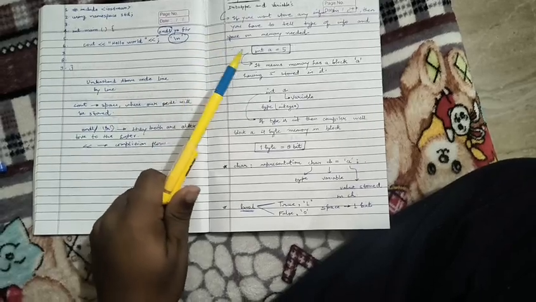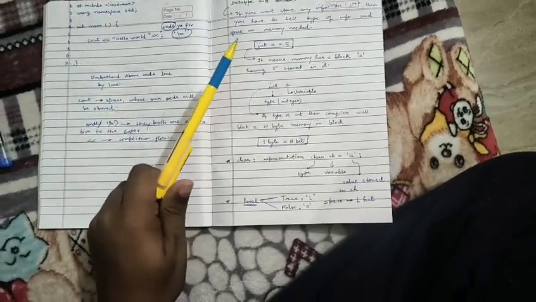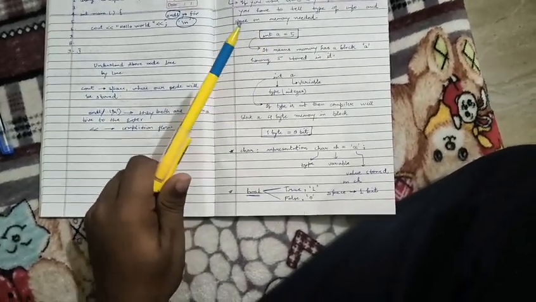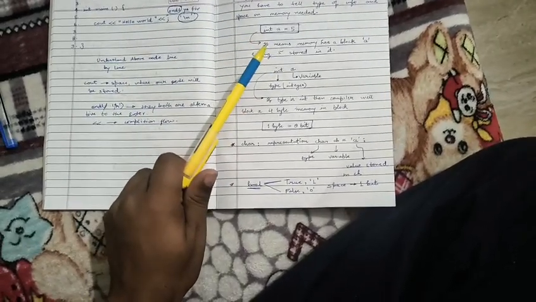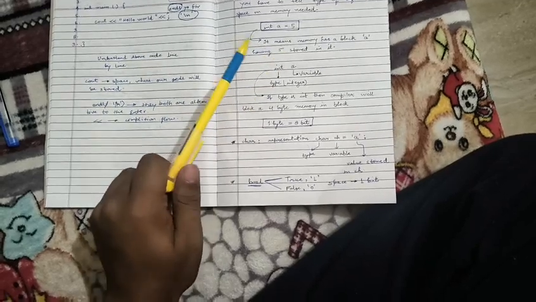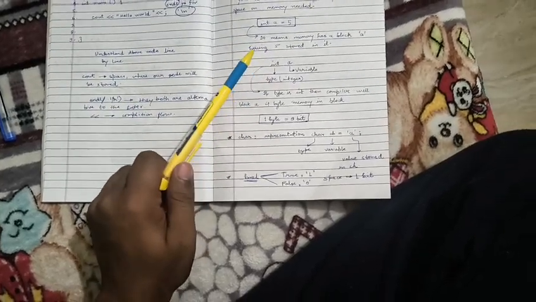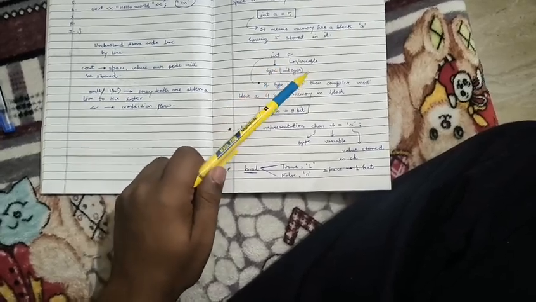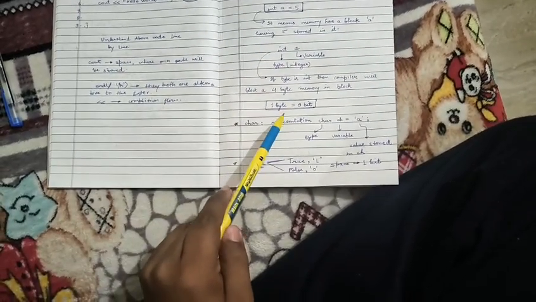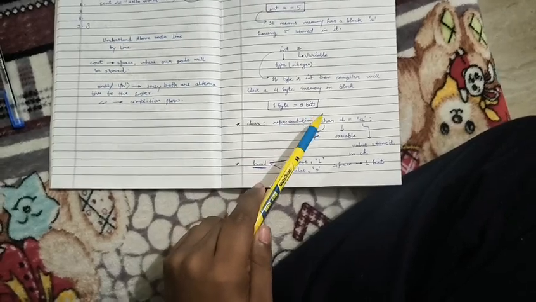That is data types and variables. If you want to store any information in C++, then you have to tell the type of information and the space in memory needed. Like if we have to store int a is equals to 5, it means memory has a block a having 5 stored in it. int a is a variable where int is a data type, a is a variable, and 5 is the value stored in it. 1 byte of space has 8 bits in it.